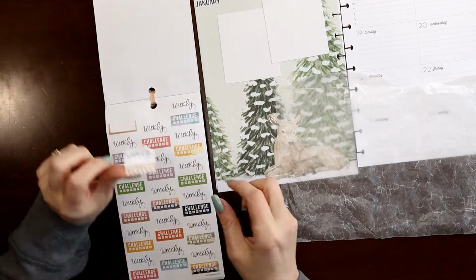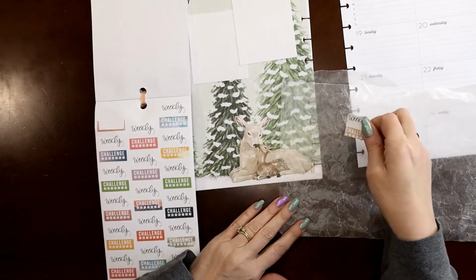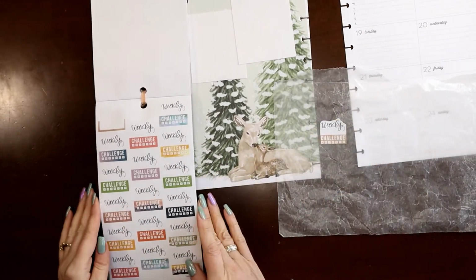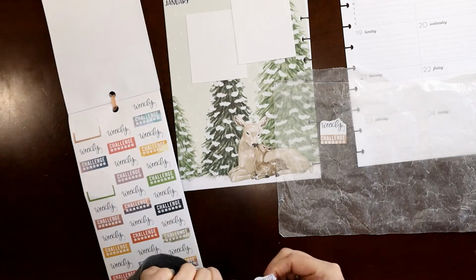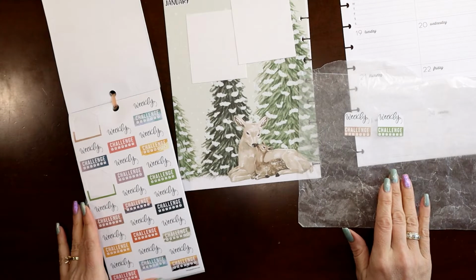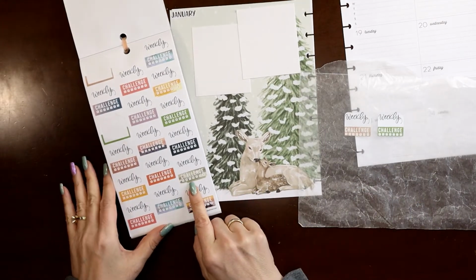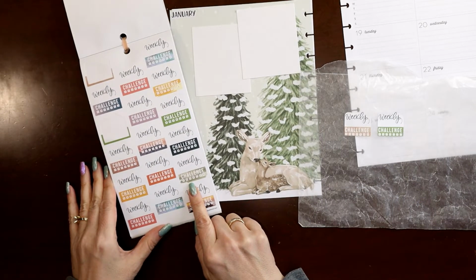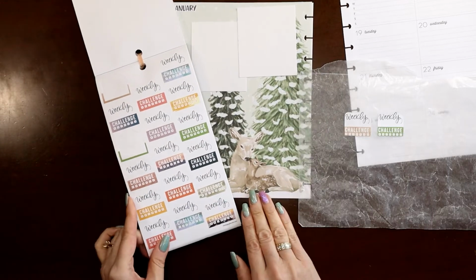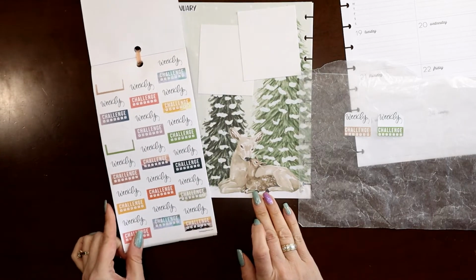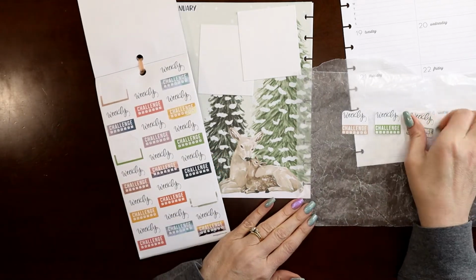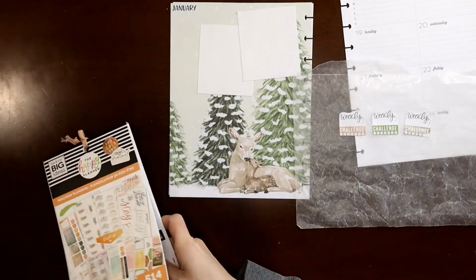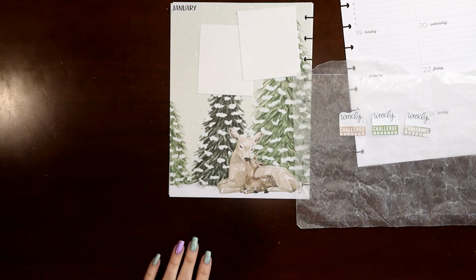So I like this brown one. Yes. And I think a green one. And then I'm kind of liking this one, this grayish brown. I think that kind of looks nice with the deer as well. Okay. So that pretty much was all I wanted that book for.